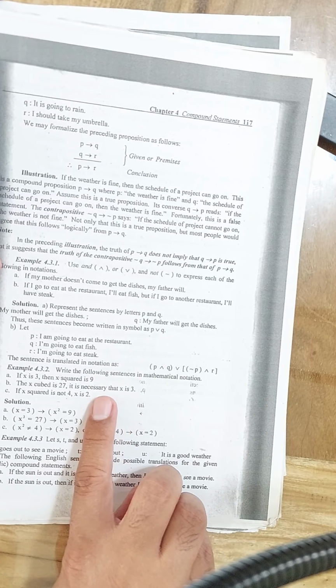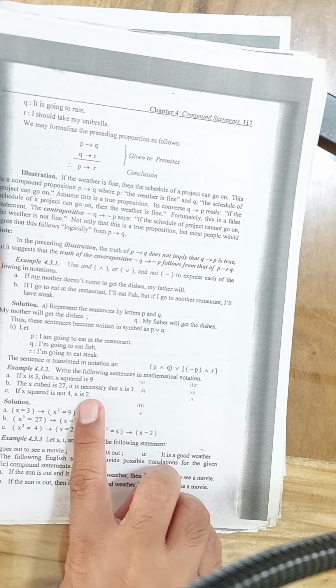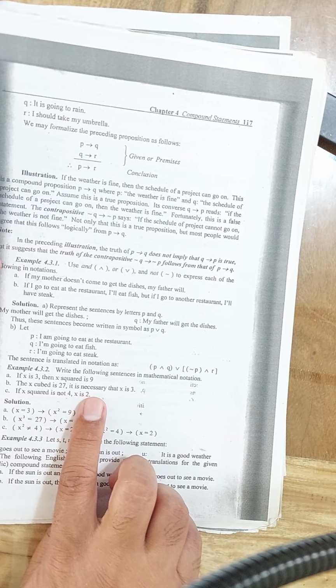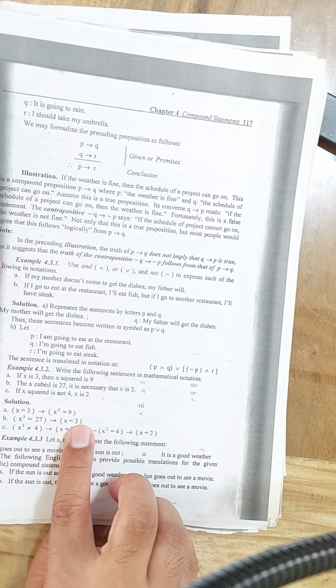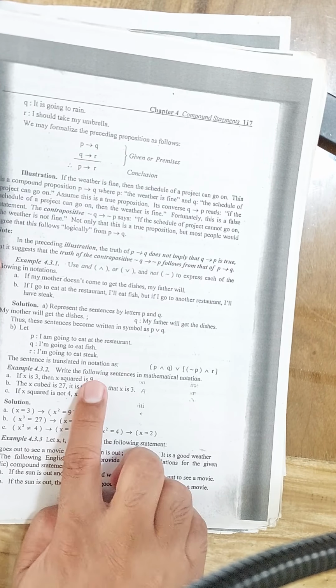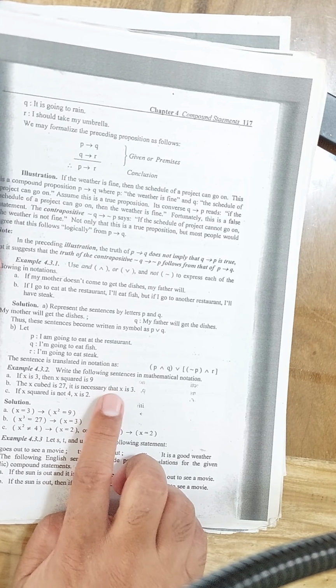So, write the following sentence in mathematical notation. If x is equal to 3, then x squared is equal to 9. Okay, so here is the solution for our statement.